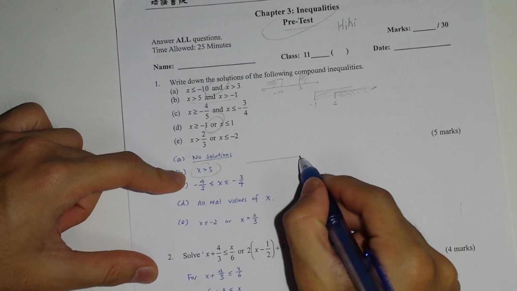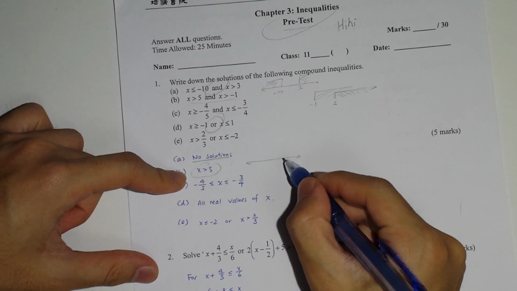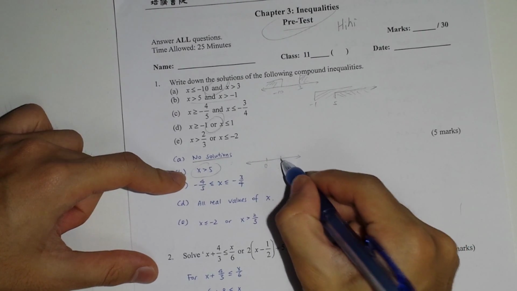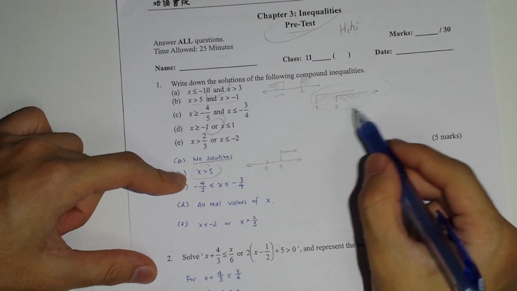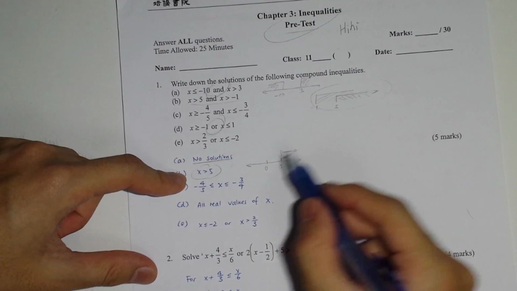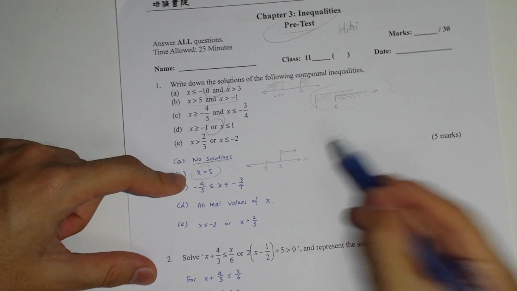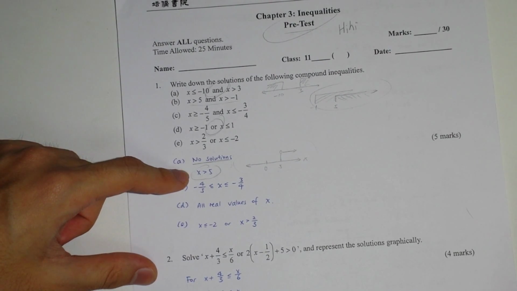If we are going to draw the graphical representation for x greater than 5, then remember, please do not give this. This is just rough work. Just give this as the final answer for the graphical representation.